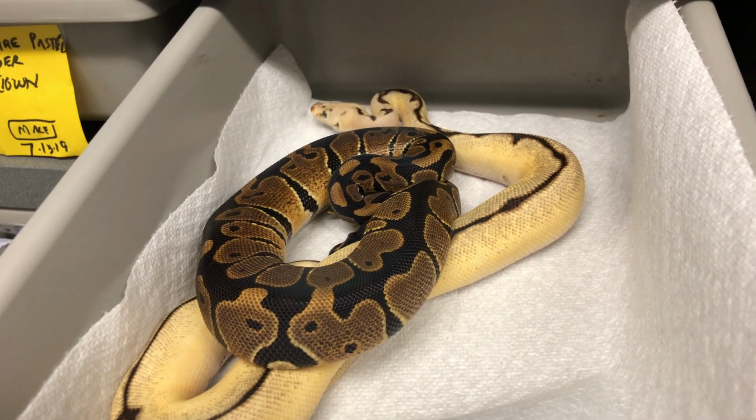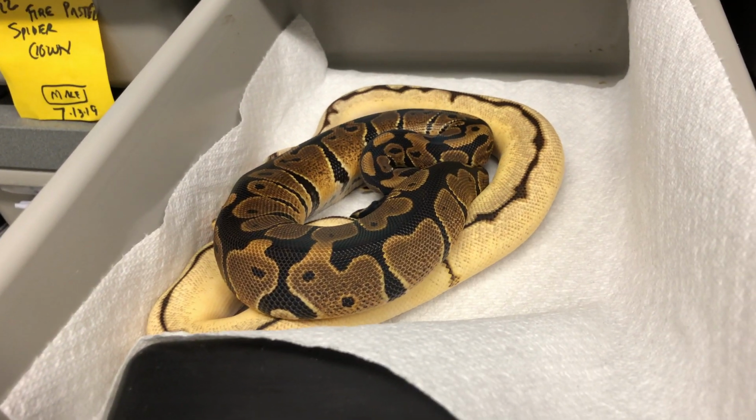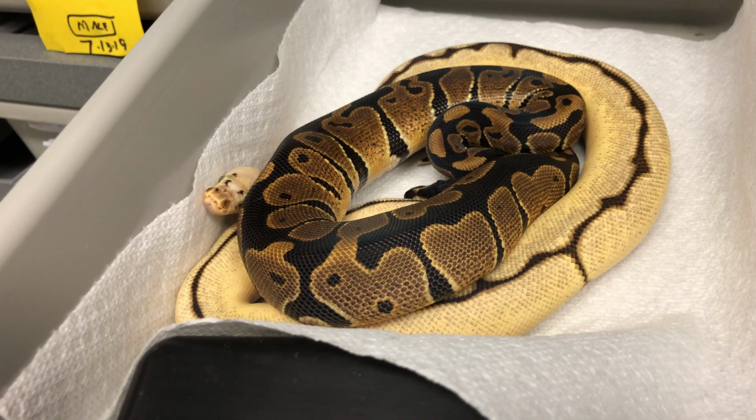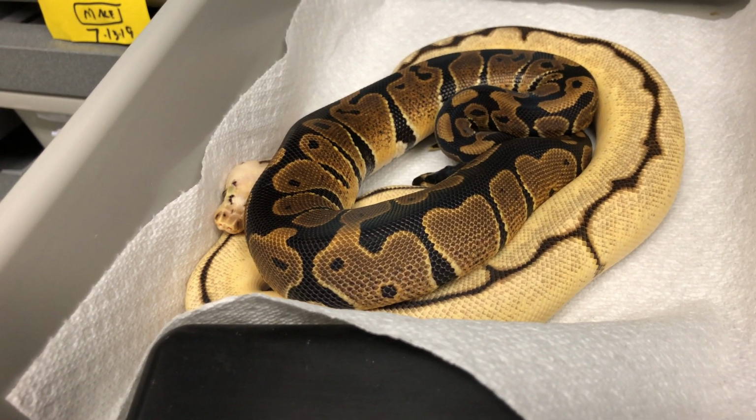And you just have to understand how these mutations work. The color mutations affect the pigment systems. The pattern distributions affect where these pigments are to appear and where the pattern is to appear.